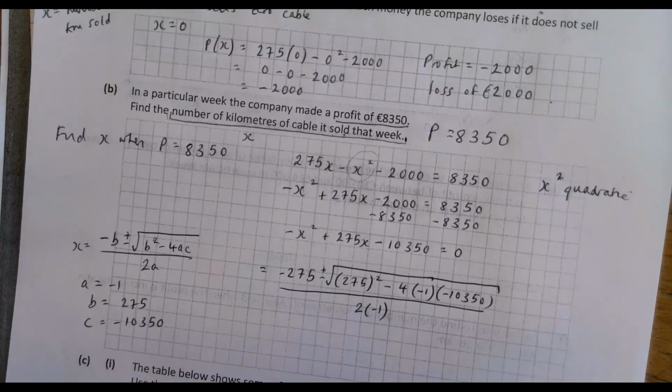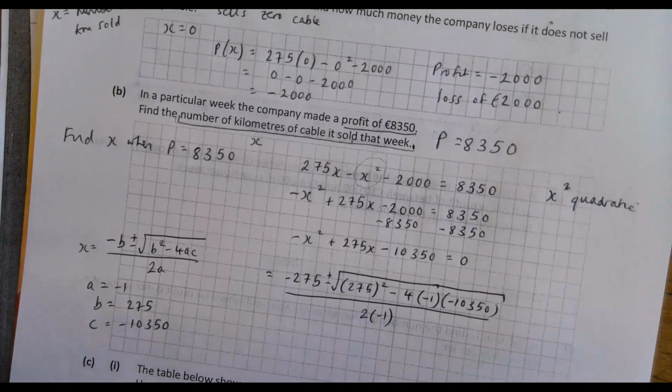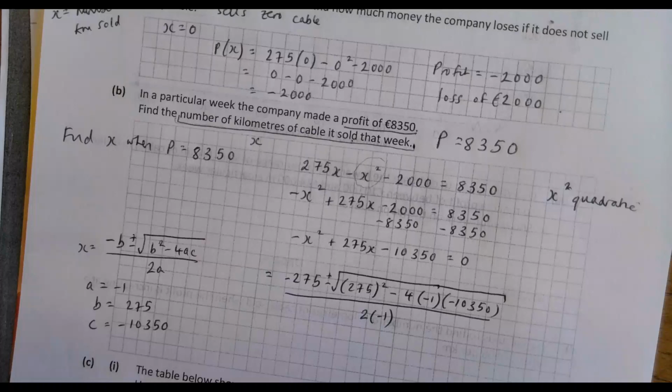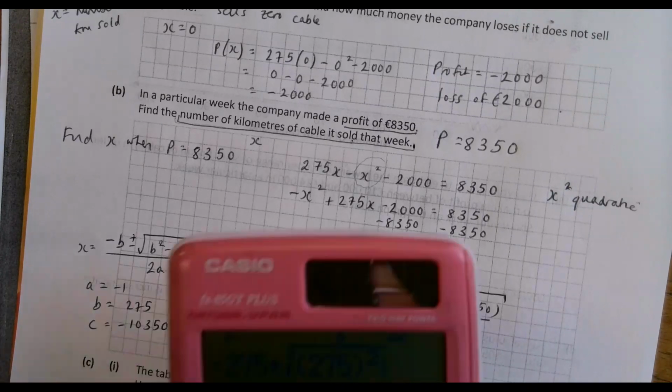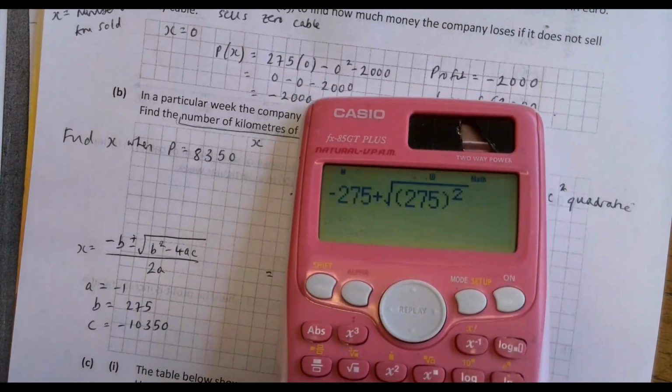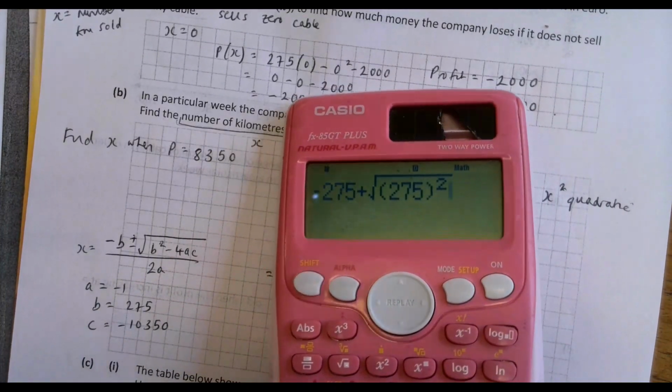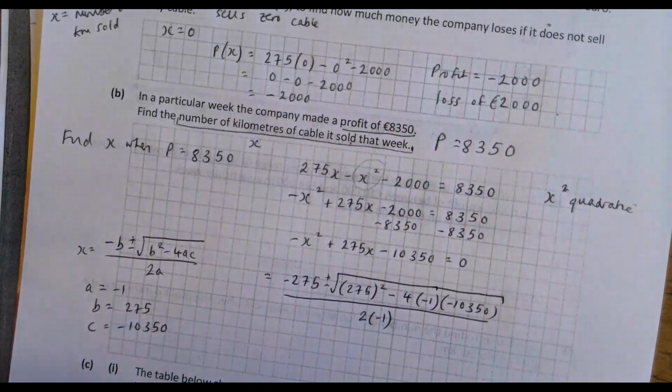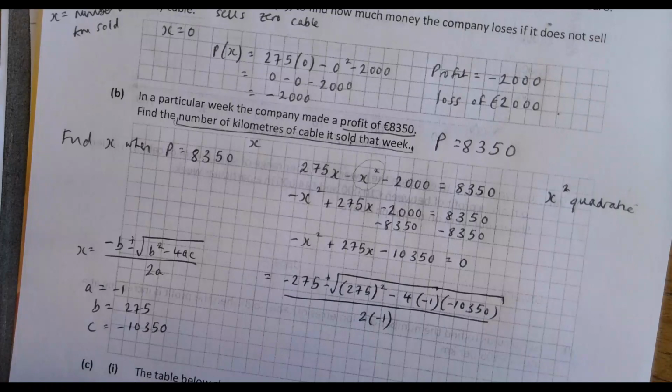So please get into the habit of showing your work, showing your quadratic formula, showing where you're putting numbers in. And then let me just put that in. So I'm going to have minus 275. I'll do plus, just to make it possible. 275 squared again. I'm reminding you again to put that 275 in brackets in case it's a minus. Okay, don't know whether you can see that. 275 in brackets, minus 4 times minus 1 times minus 10350 equals divided by minus 2 equals.